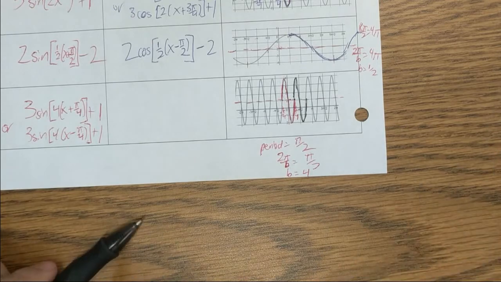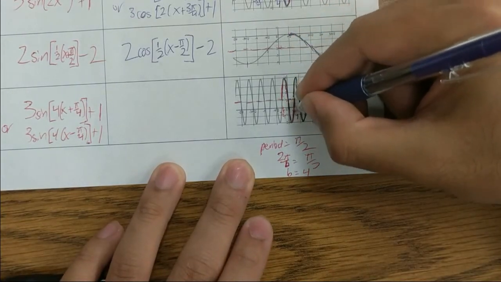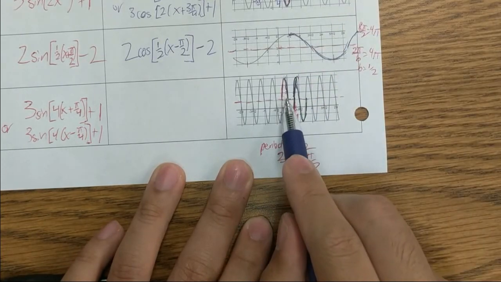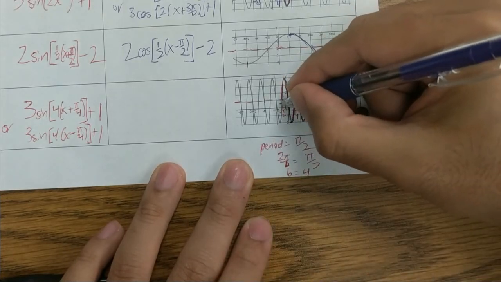Okay, and then what about cosine? I'll use this period right here. It looks like this maximum occurs halfway between negative pi over 4 and 0. So that'd be negative pi over 8.